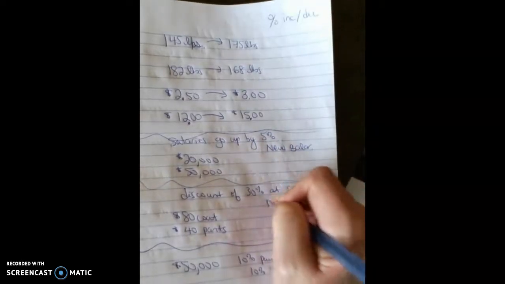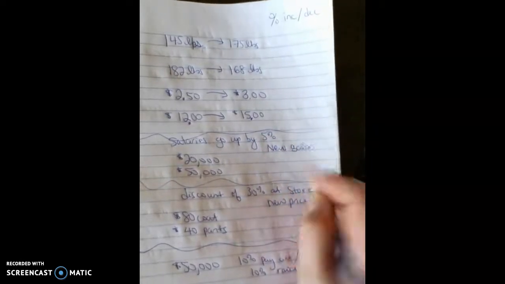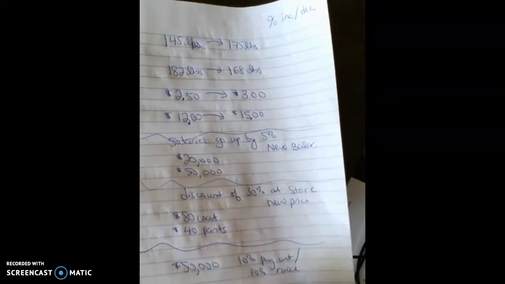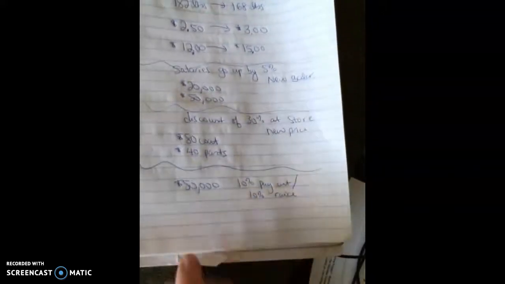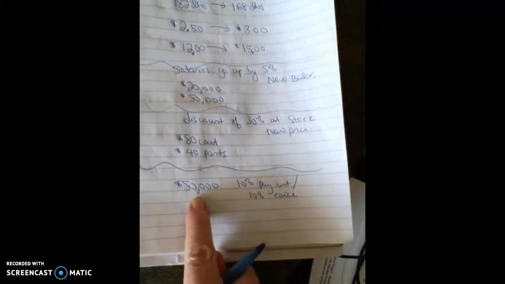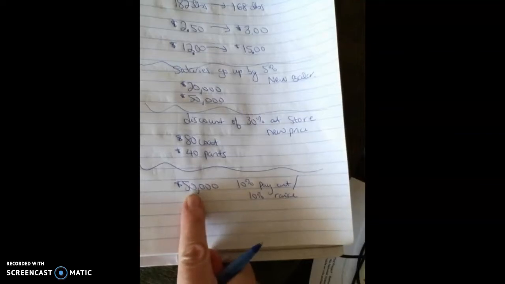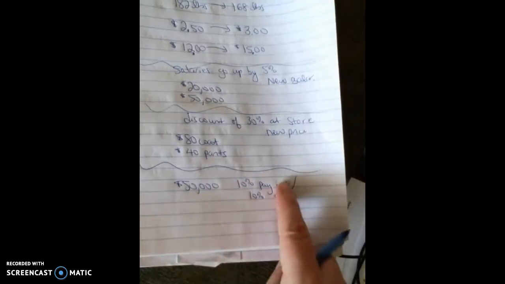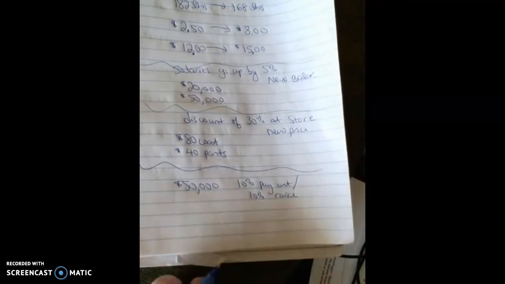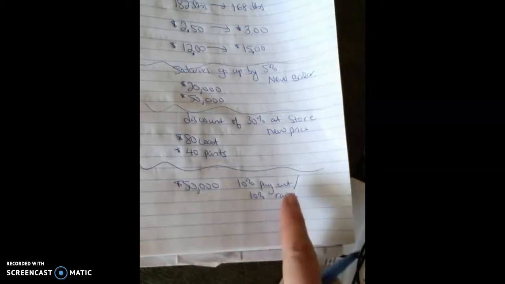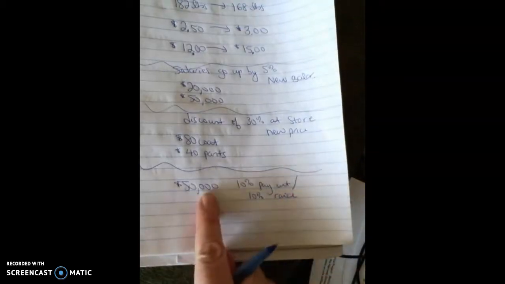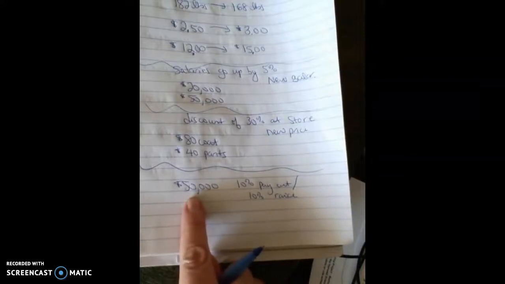And then here I want the new price if there's a 30% discount, what would the new price be? And then I want to say during COVID, someone makes $50,000 a year and they have to take a 10% pay cut just because of the loss of money that the business had. And then say a year from now, they get that 10% raise back. Is their salary the same as what it used to be?